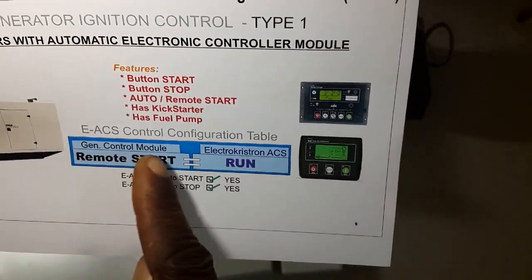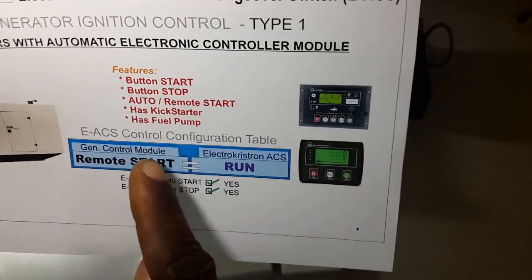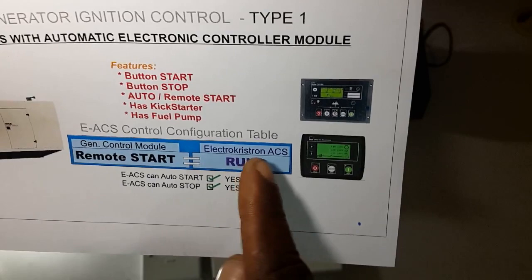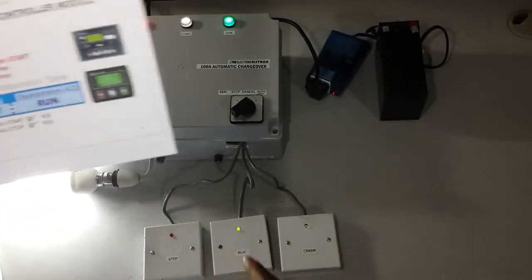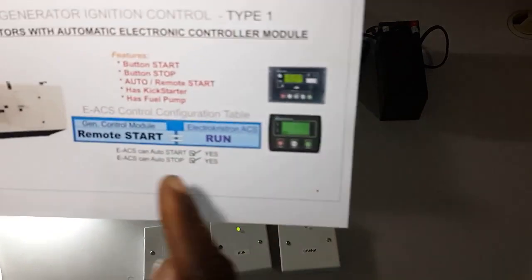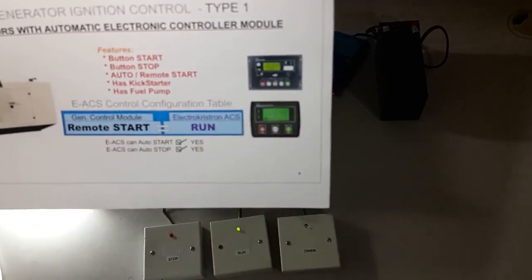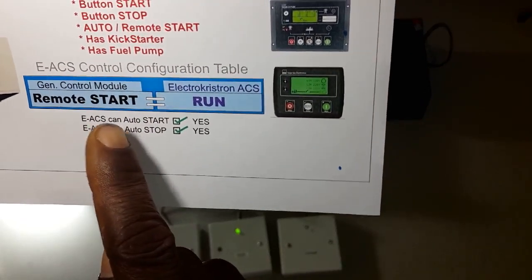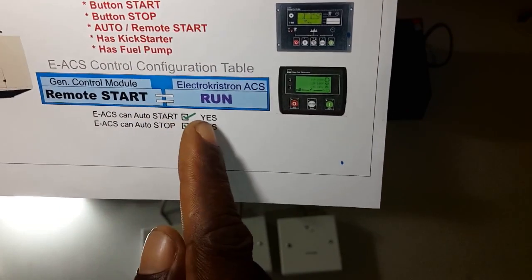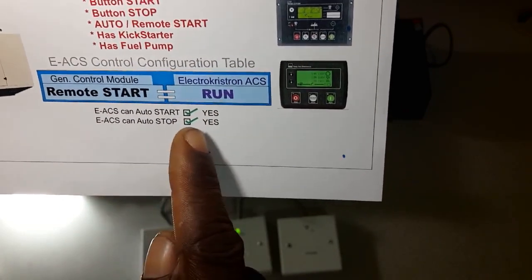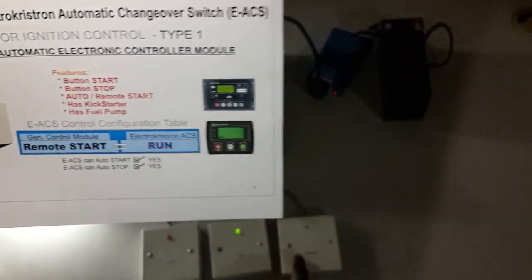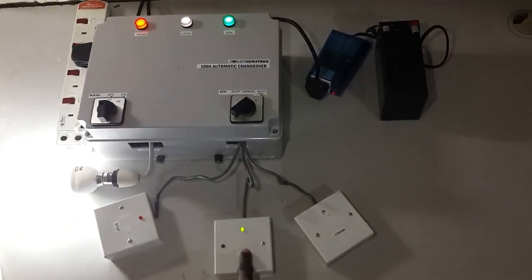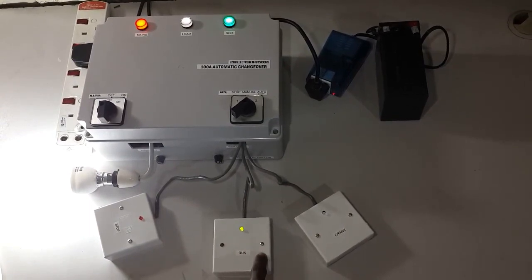So on the generator control module, you locate the remote start terminal and connect the run wires from the ATS, from the changeover to your generator, and it should run fine without any problem. Now for this type of generator, the automatic changeover system will start them automatically, and it will also stop them automatically. So for that type of generator, you need only the run command. Only the run command line is needful to control that generator.